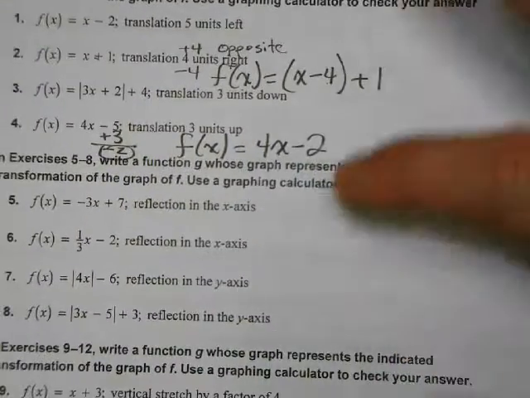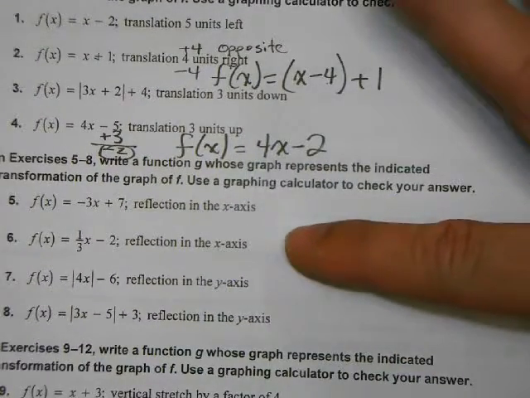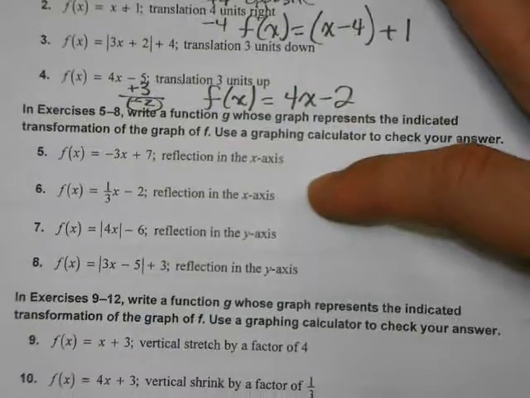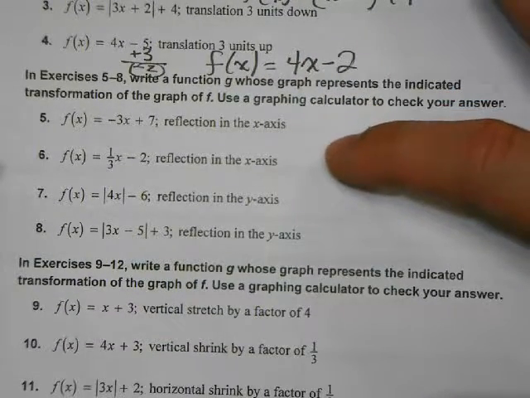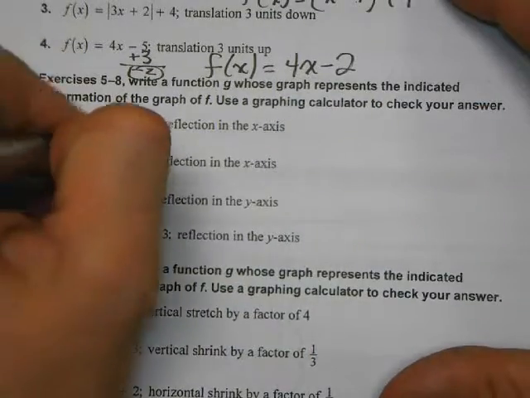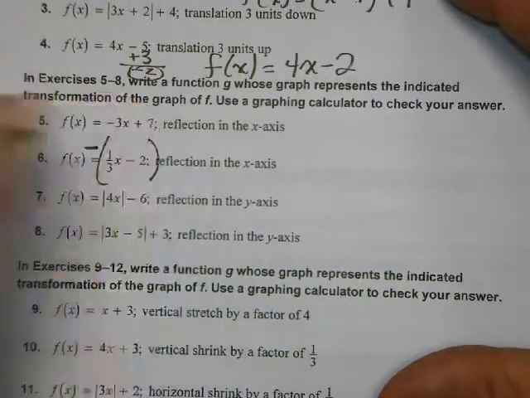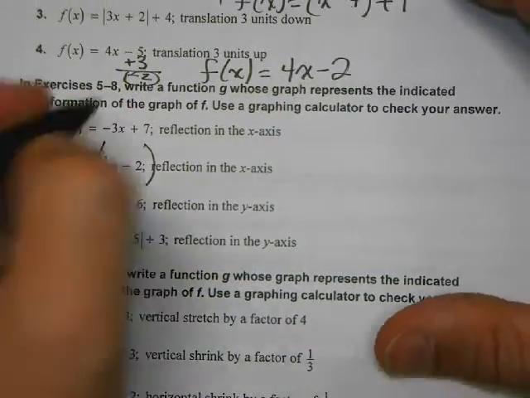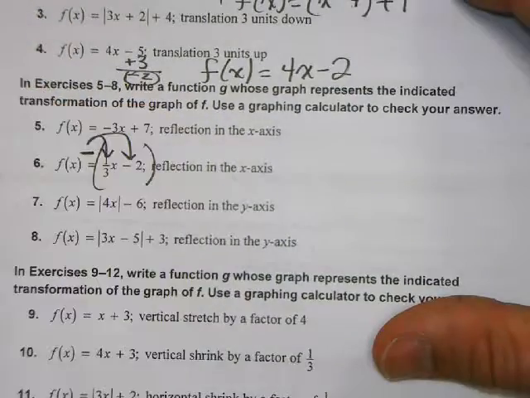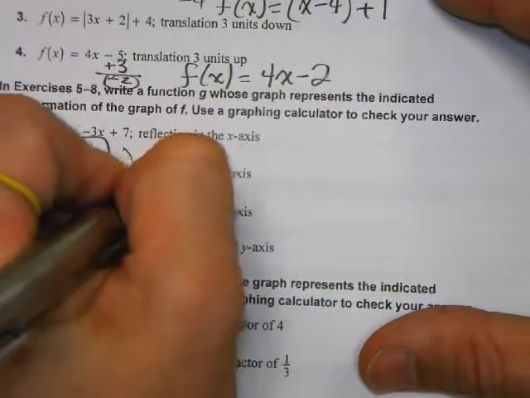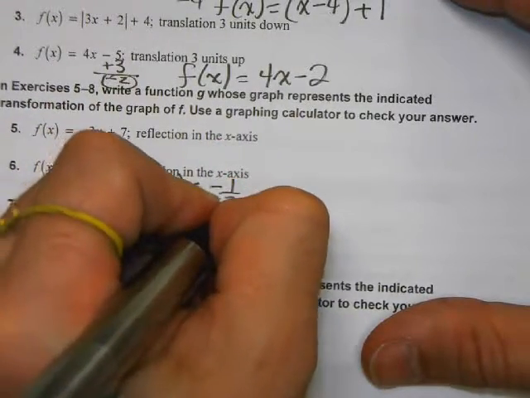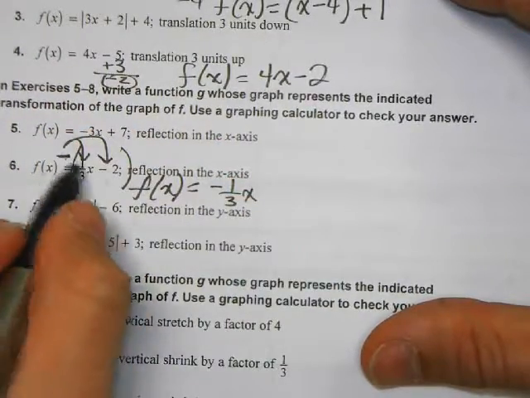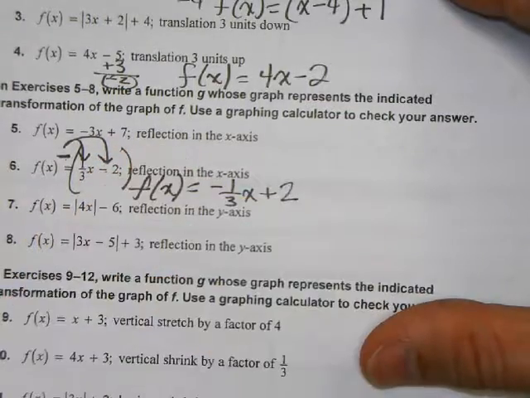The next series asks us to do reflections. So on number 6, it says reflect in the x-axis, and that means that the entire function needs to get reflected with a negative sign. So what I need to do is distribute my negative sign here and here. My final function will be f of x is negative 1/3 x, and then a negative times a negative will give me a positive 2.